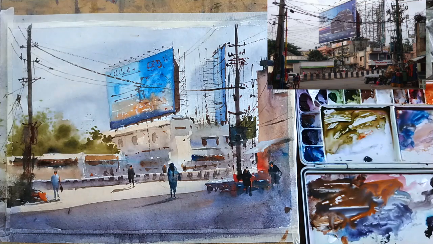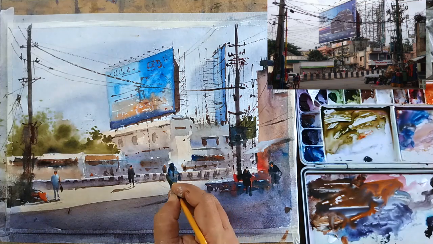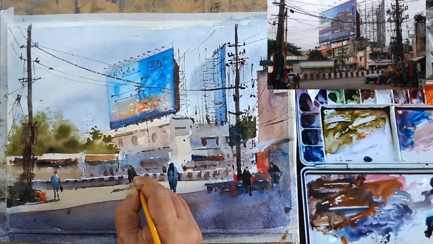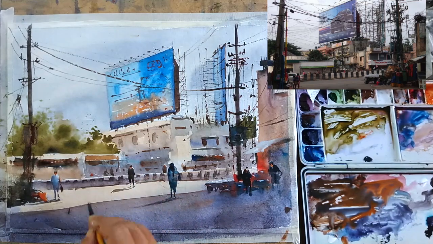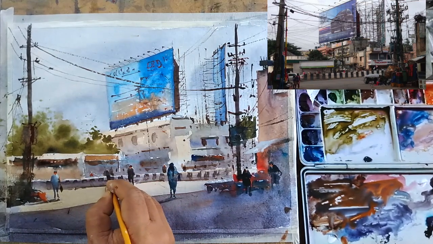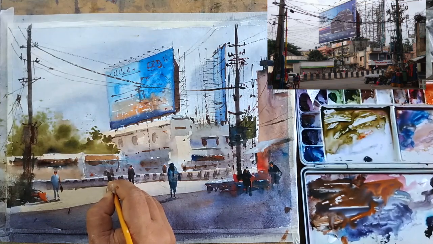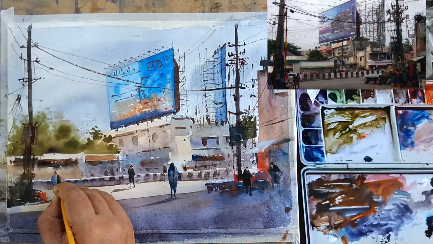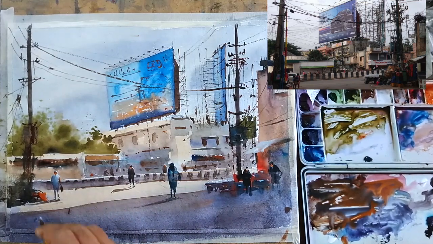with the pure white color. So you may say that white should not be used in watercolor, and I agree with that, but not 100%. For these kind of tiny highlights and all, it is good if we can make a little bit of highlights.